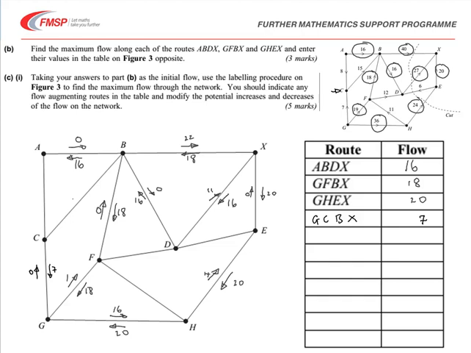And likewise, on the next one, we have 7 coming back, but we have the potential to put 8 in that way. When it comes to BX, remember that it's the backward facing one which is going to increase, so that's going to go from 18 up to 25. The forward facing one, the potential increase is going to get less, so from 22 subtracting 7 gives us 15.